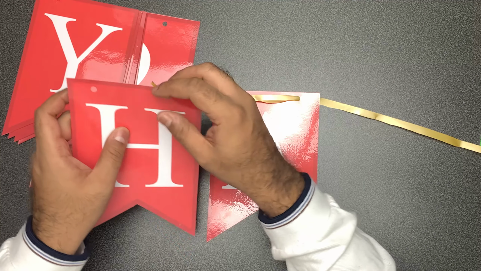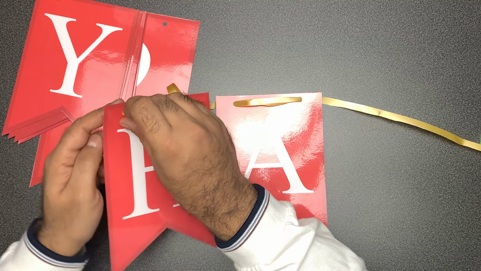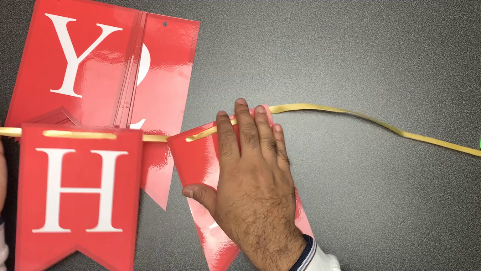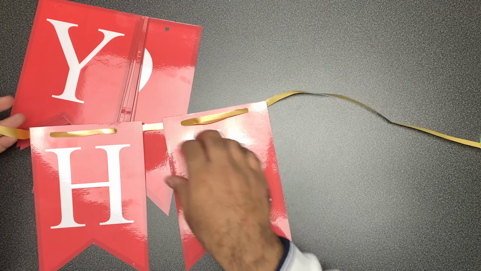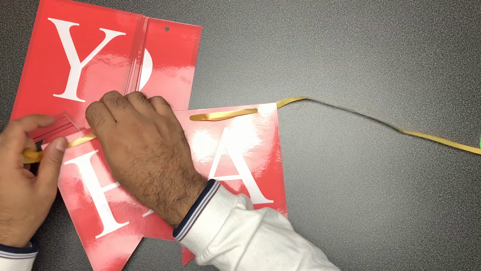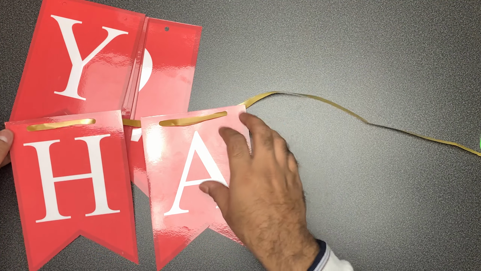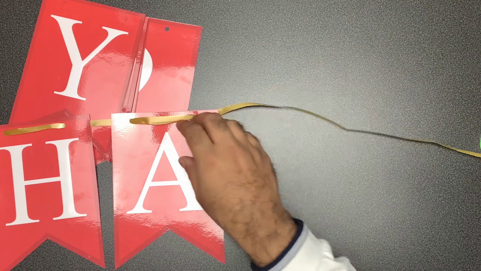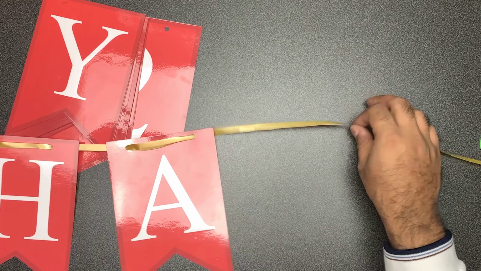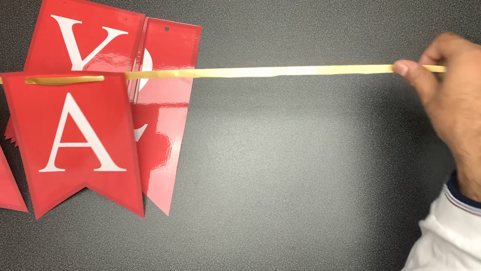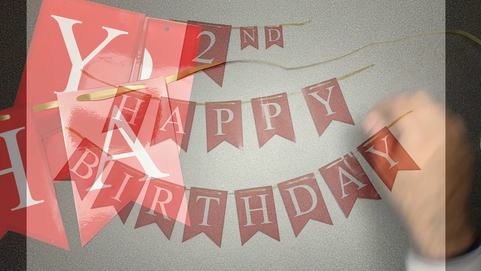You're going to do this for all of them like that, and you can straighten it up, or you could even just use normal string to hang it up. It doesn't have to be a gold ribbon. I'm just going to continue doing this and show you the finished product.